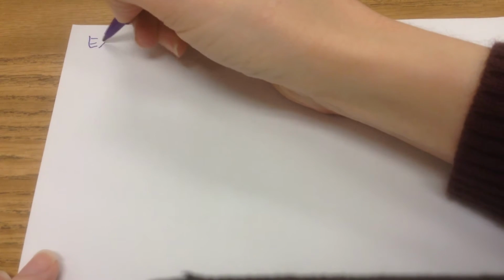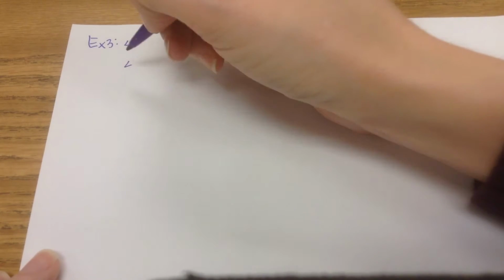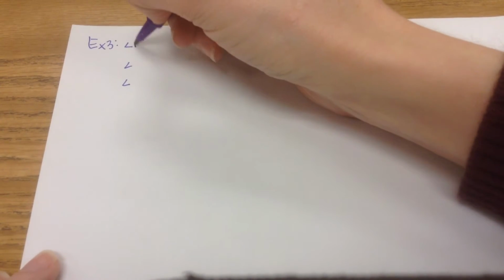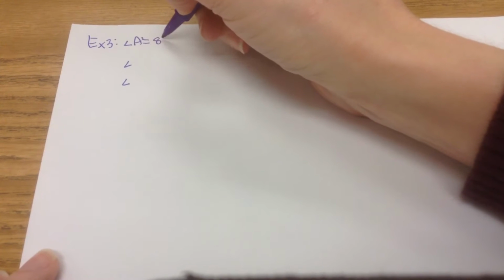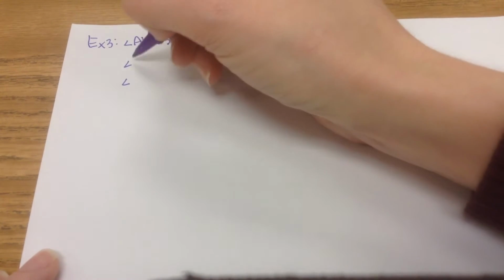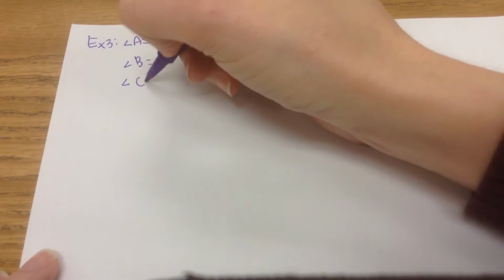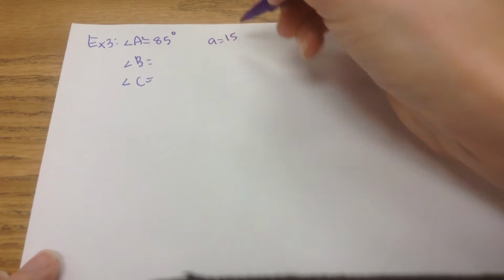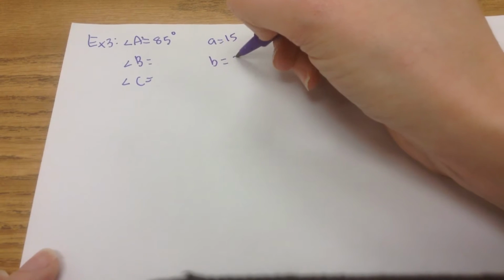All right, so this last example is the ambiguous case, is what it's called. This is example 3. The ambiguous case is called that because you're given only one angle. So angle A, in this case, is 85 degrees. Angle B we don't know, and angle C we don't know. But we happen to know two side measurements, A and B.